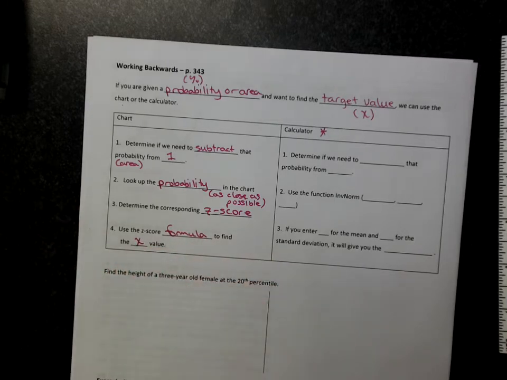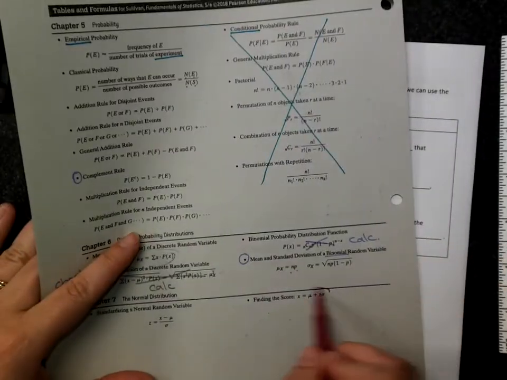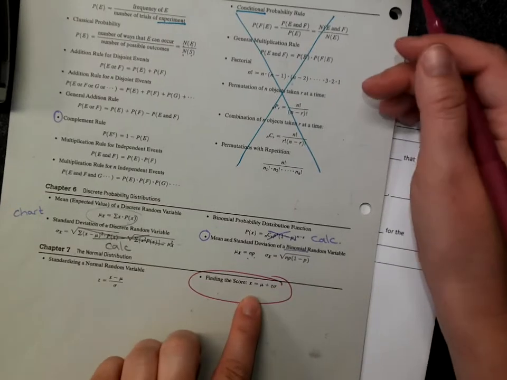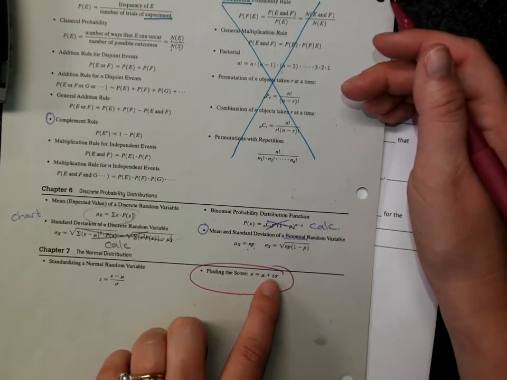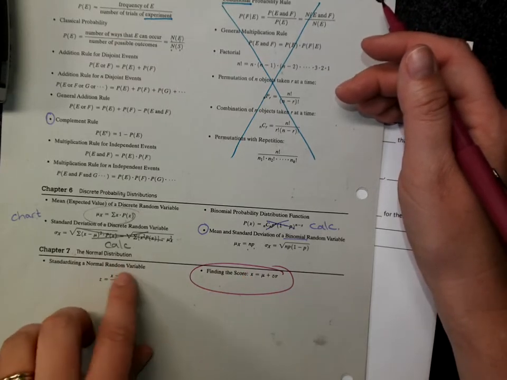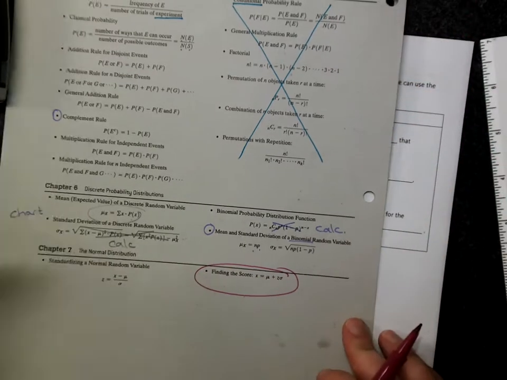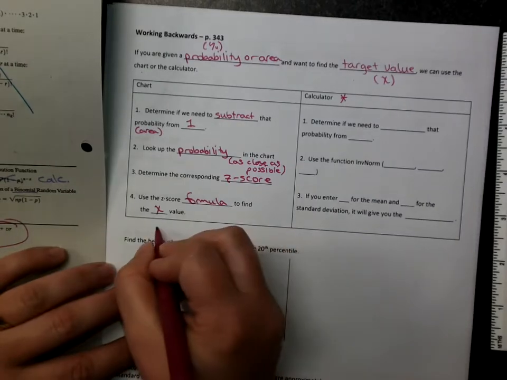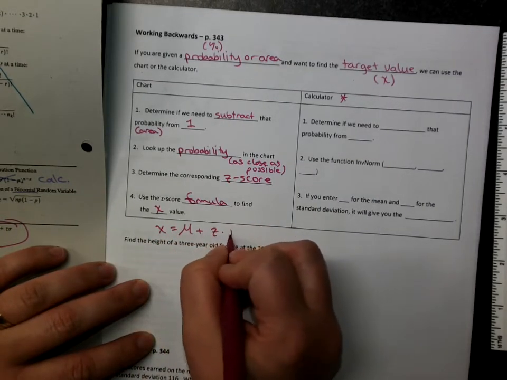Now the nice thing about your formula chart, where'd it go? Back on page 2, the nice thing about the formula chart is it's done the algebra for you here. It tells you how to get x if you have mu, z, and sigma. So it's kind of nice. All it's done is rearrange this for you so you don't have to do the algebra. You can just plug in your values. So that is there for you. I'm going to write that down here. x equals mu plus z times sigma.